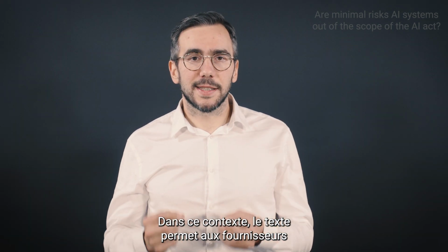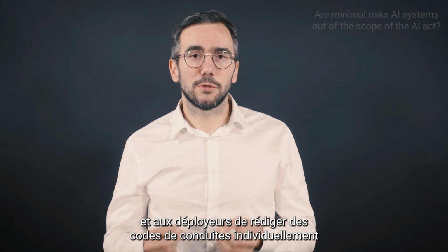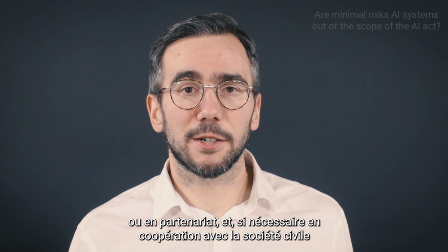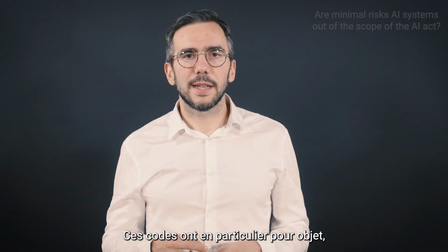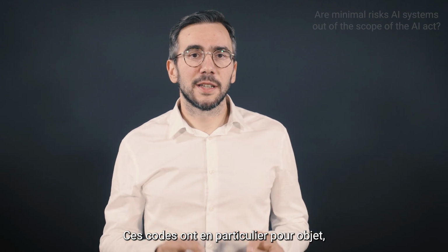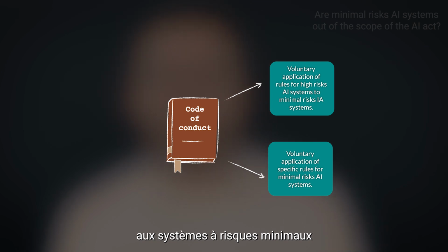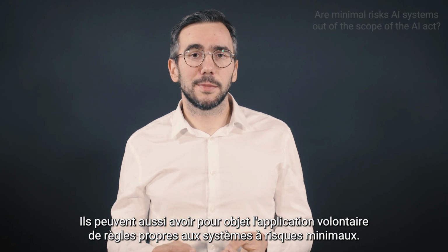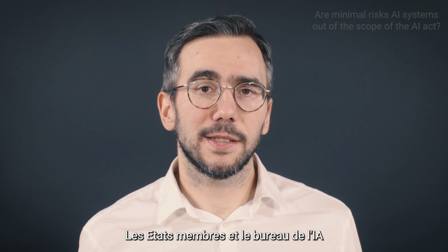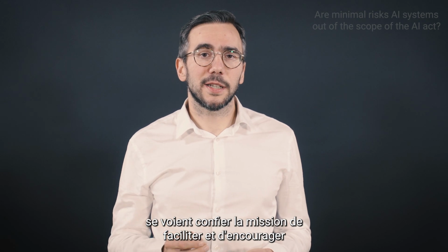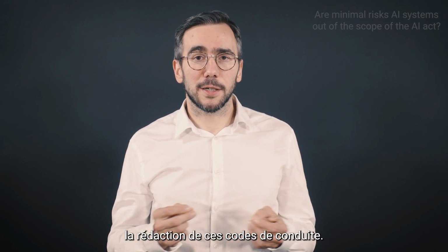To that extent, the text gives suppliers and deployers the opportunity to draw up codes of conduct, either individually or in partnership, and, if necessary, in cooperation with civil society and researchers. In particular, the purposes of these codes are the voluntary application to minimal risk AI systems of requirements applicable to high-risk AI, e.g. human oversight, technical documentation drafting, and cybersecurity requirements, and the voluntary application of rules specific to minimal risk AI. Member states and the AI Office, a branch of the EU Commission which is explained in another video, are entrusted with the mission of encouraging and facilitating the drawing up of these codes of conduct.